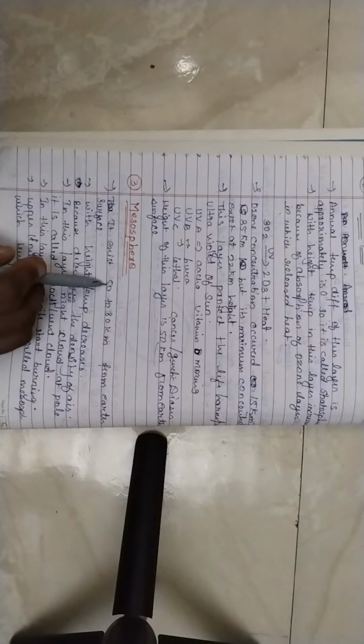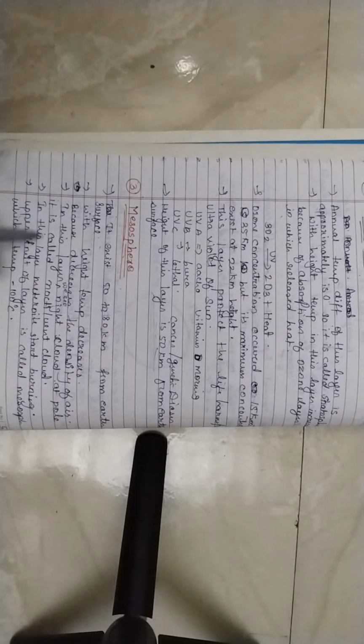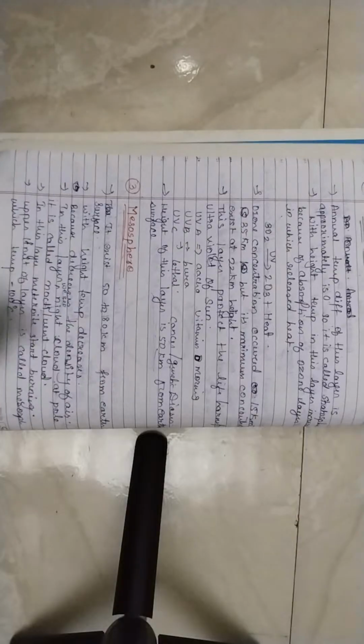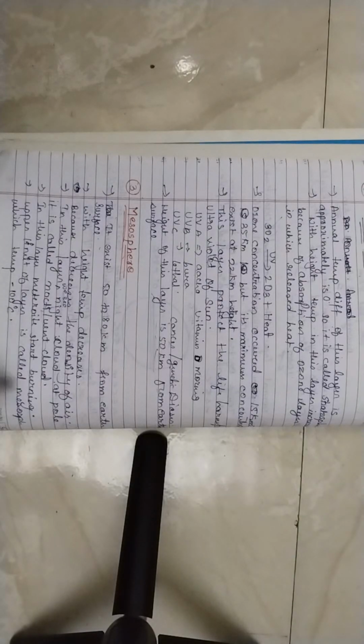It exists from 50 to 80 km from the Earth's surface. With height, temperature decreases because the density of the air decreases in this layer. We see night clouds at the pole, called noctilucent clouds. Meteors start burning in this layer. The upper limit of the mesosphere has a temperature of about minus 100 degrees Celsius.